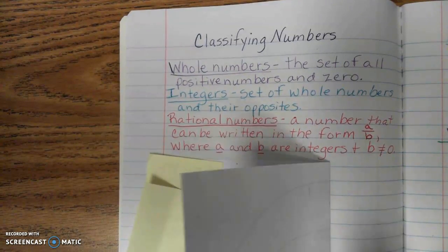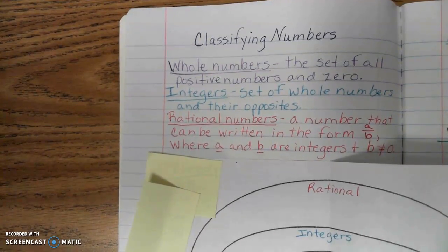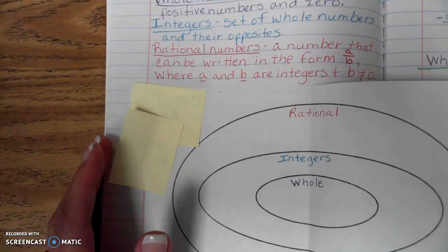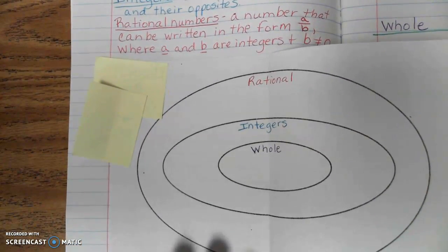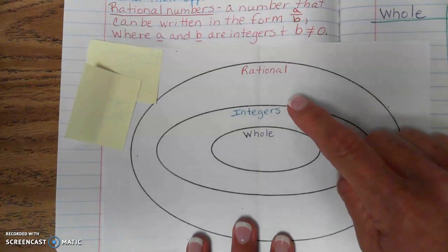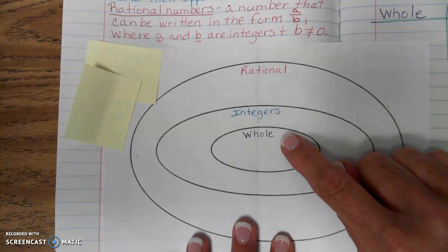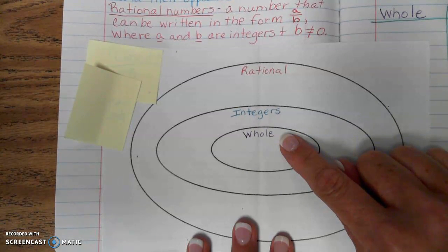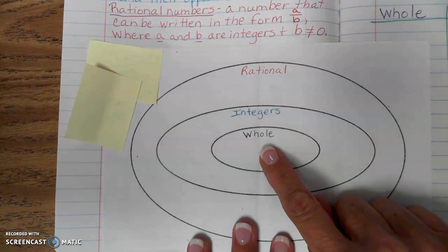Okay, so go ahead and open your foldable. Copy down rational on the outer circle, integers on the middle circle, and whole numbers in the center circle. Okay, we're going to start in the inner circle.